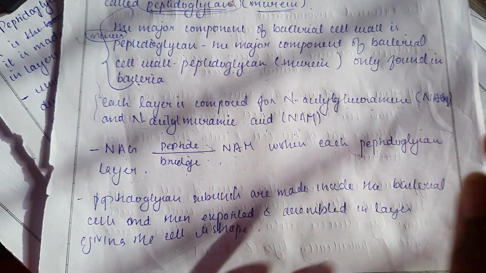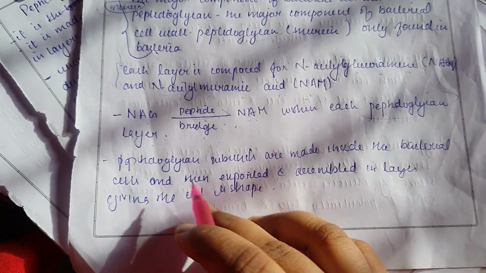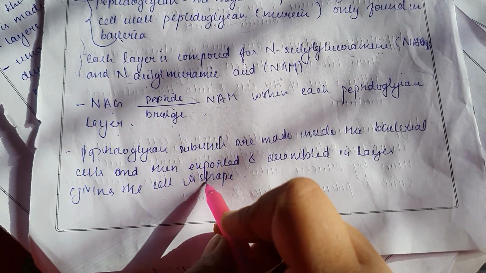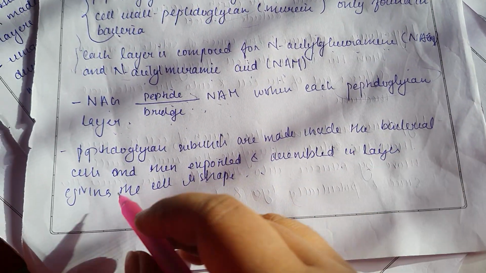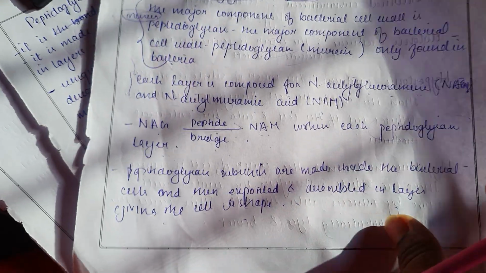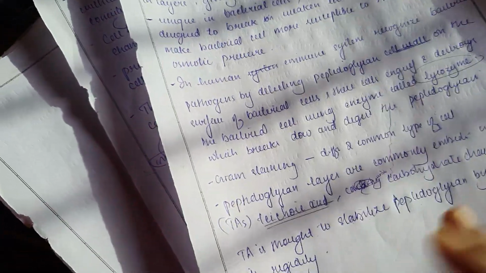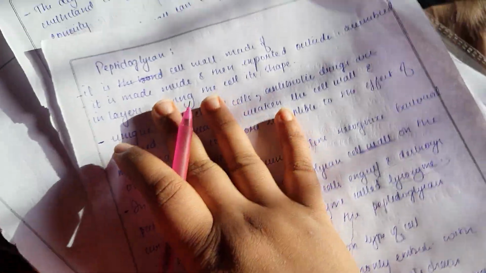Therefore, the peptidoglycan forms. The peptidoglycan subunits are made inside the bacterial cells, then exported and assembled in layers, giving the cell its shape. This means that peptidoglycan forms inside the cell and is then exported outside the cell to form its shape.